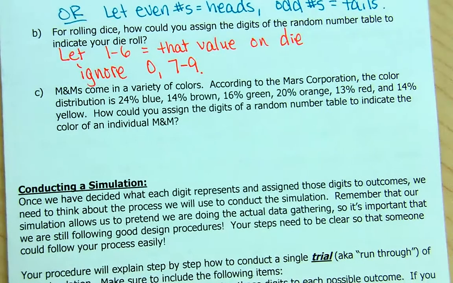On part C, we're talking about M&Ms. They come in a variety of colors according to the Mars Corporation, which makes the M&Ms. The color distribution is 24% blue, 14% brown, 16% green, 20% orange, 13% red, and 14% yellow. How would you assign the digits of a random number table to indicate the color of each individual M&M? So is it possible to use one-digit numbers here?